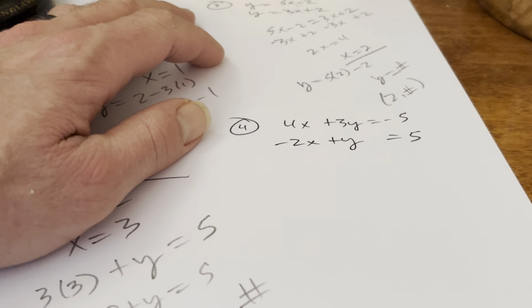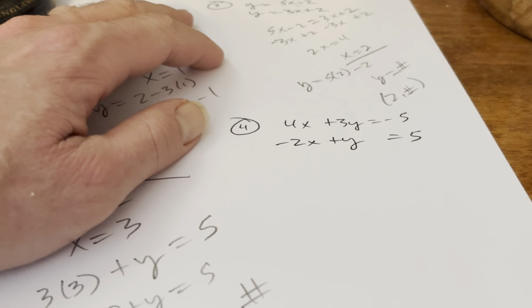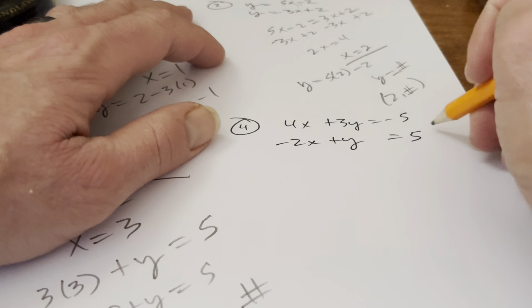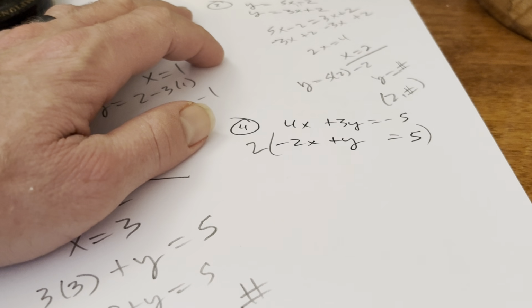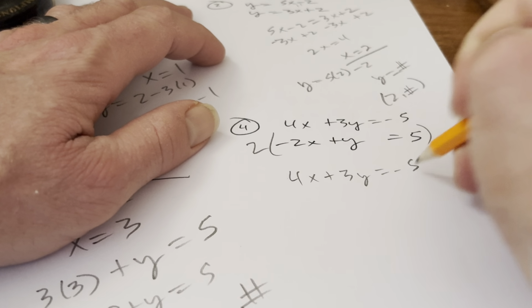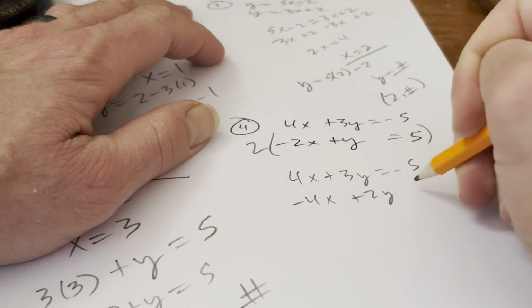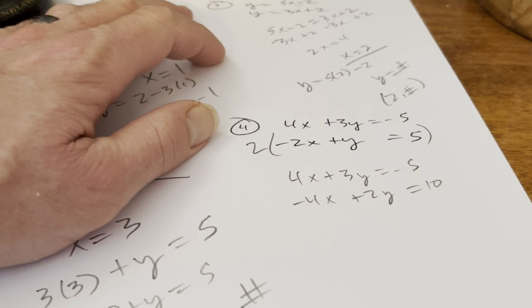Number 4. So I look here. I have 3y and y. I could triple the bottom one and subtract them. Or I could take that bottom equation and double it. 4x plus 3y is negative 5. Negative 4x plus 2y is 5. Those are my two equations.